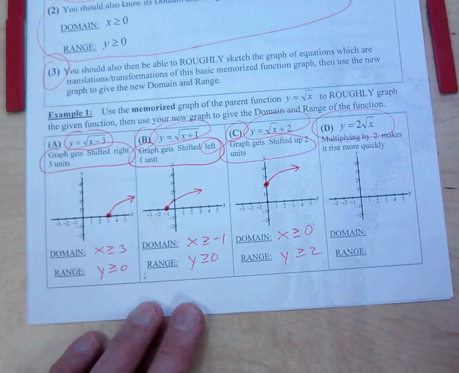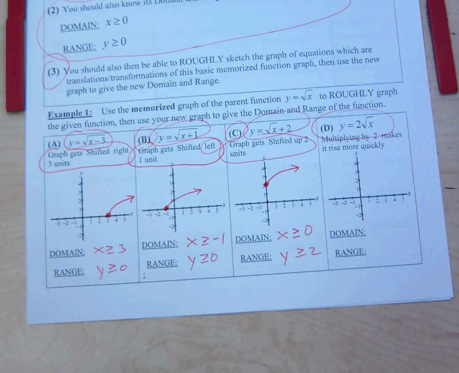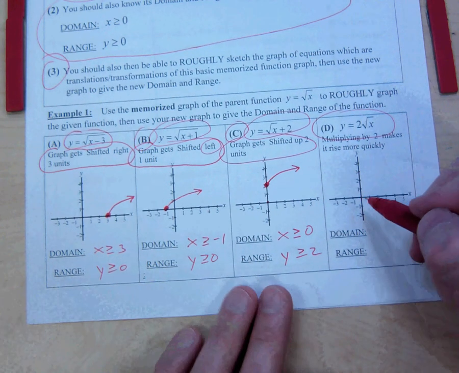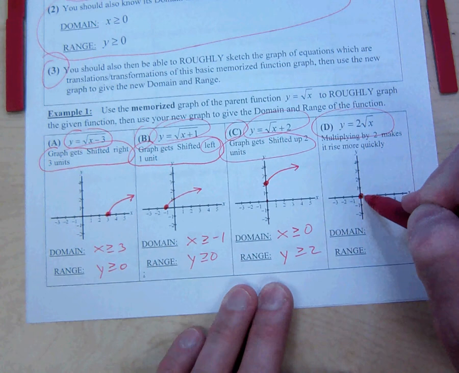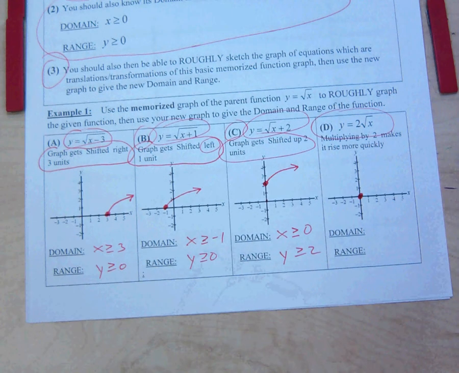Is there any adding or subtracting there to the original function? Is there any adding or subtracting? No. So that I'm sorry, not the vertex, but the starting point will not move. The only way that point 0, 0 can move is if you're adding and subtracting, which we're not. So definitely it starts at 0, 0. Okay, then what's going to be different about it then?